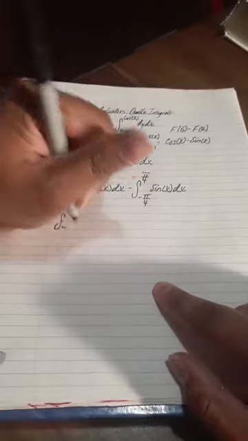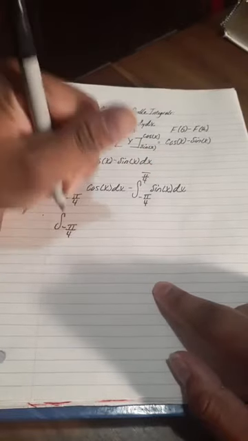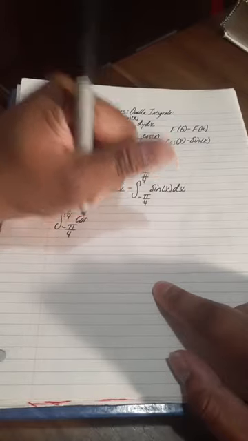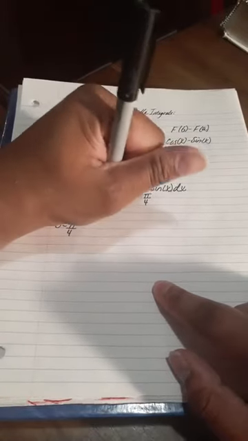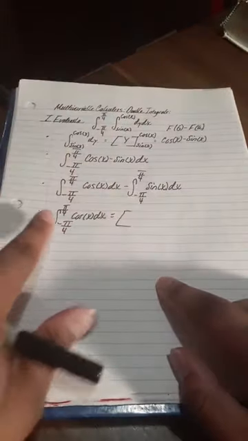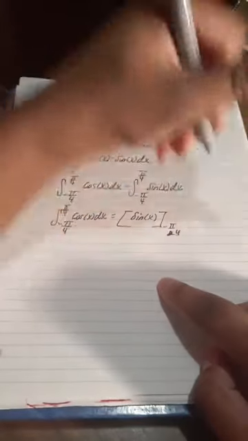So we've got the integral from negative pi over 4 to positive pi over 4, and we've got cosine of x dx. All we've got to do is just take the antiderivative and evaluate that from negative pi over 4 to positive pi over 4. So what's the antiderivative of positive cosine of x? Well, it's positive sine of x. And that's just evaluated from negative pi over 4. Oh, I'm sorry, pi over 4, not pi over 2, to positive pi over 4.